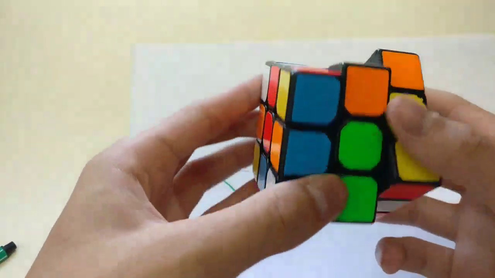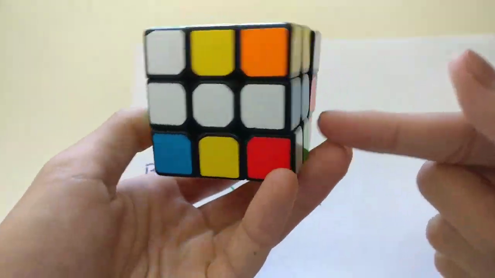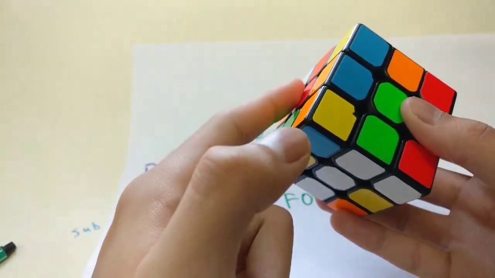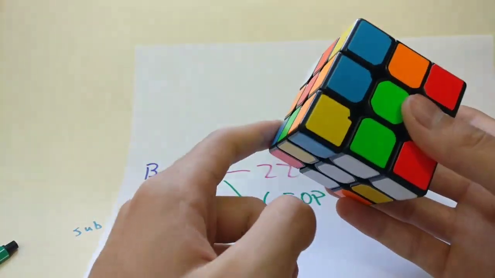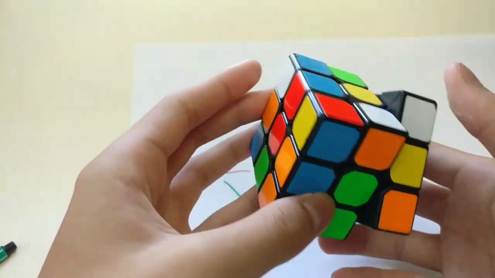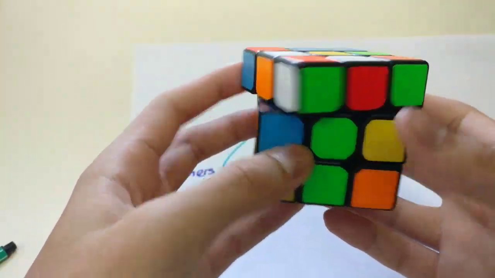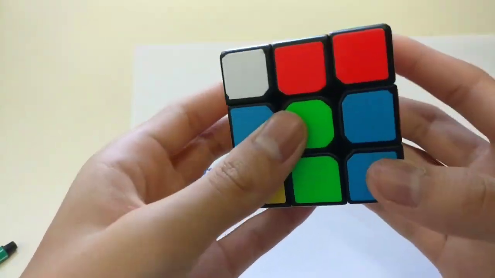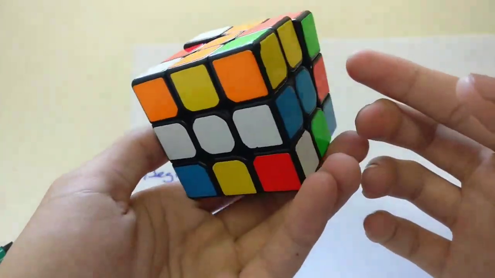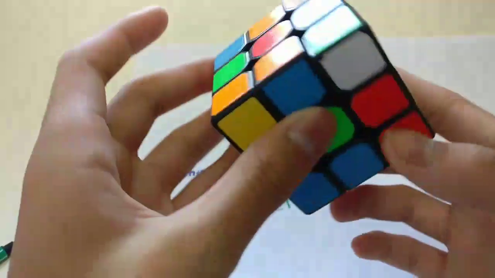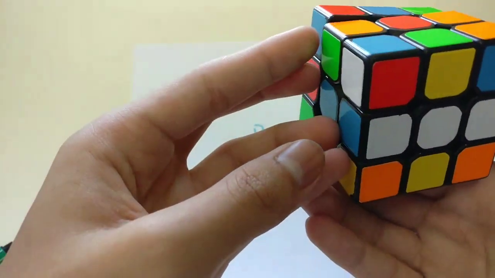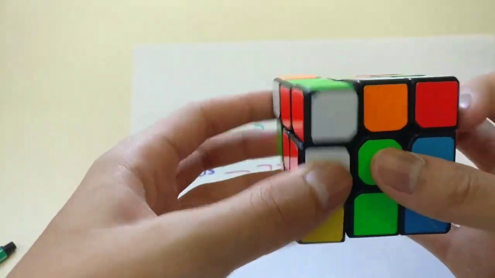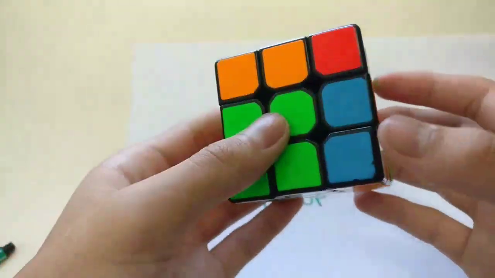It's called EO line, where you just do a line, a half cross, and then you solve the left 2x3x1, like what you do in Roux with R and L and U. So something like this with the other piece, where I don't know where it went. I'm blind. But it's the red piece over here, so something like that. And then the next piece.